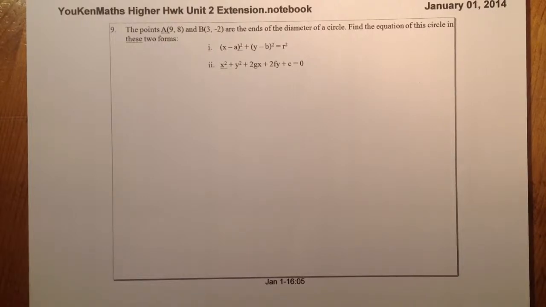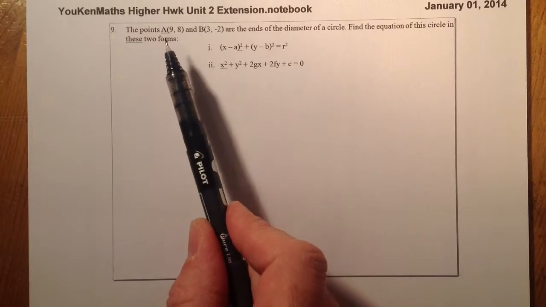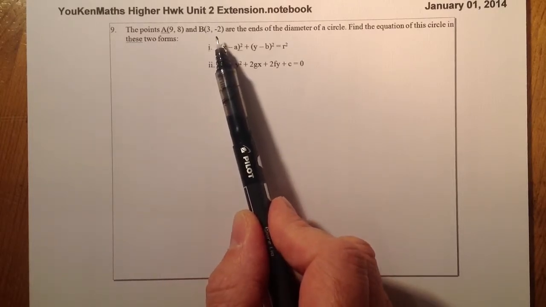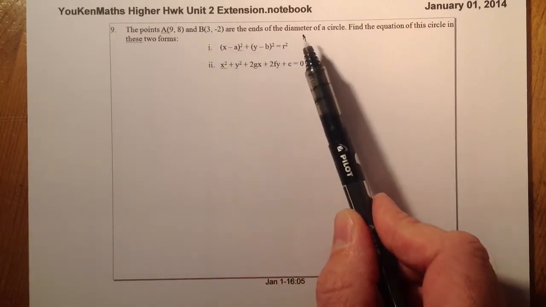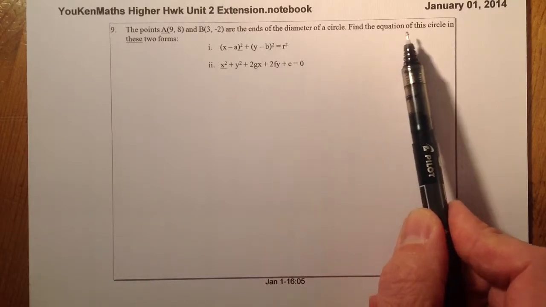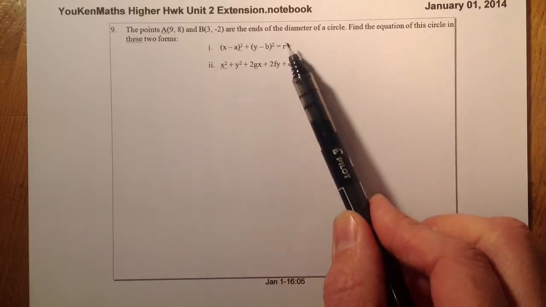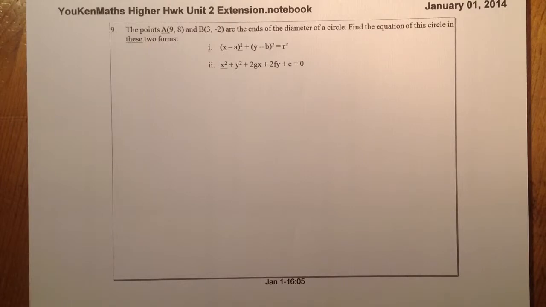This is Higher Homework Unit 2 Extension, and we're looking at question number 9. The points A (9, 8) and B (3, -2) are the ends of the diameter of a circle. Find the equation of this circle in the two forms that we normally use.